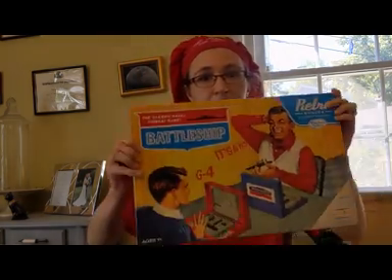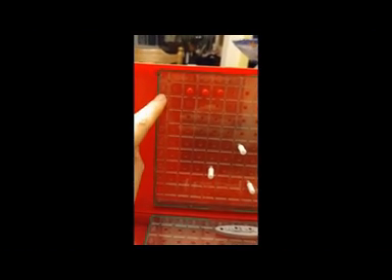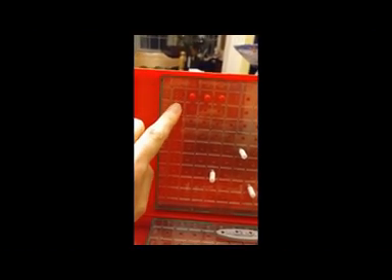So, quick background on cell designation. Do you remember the board game Battleship? A1. A hit! Yes! I sunk your battleship! Cell designation is essentially the same.